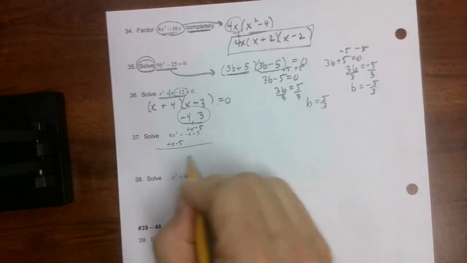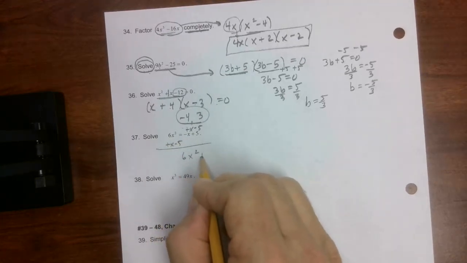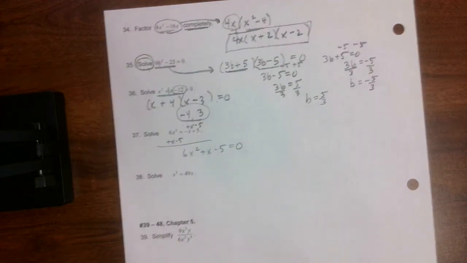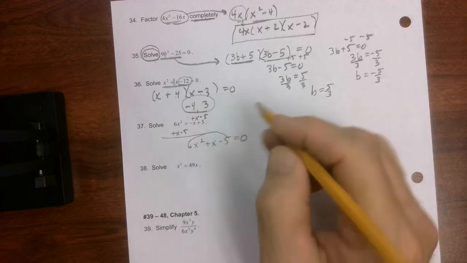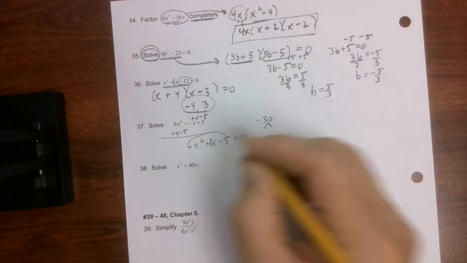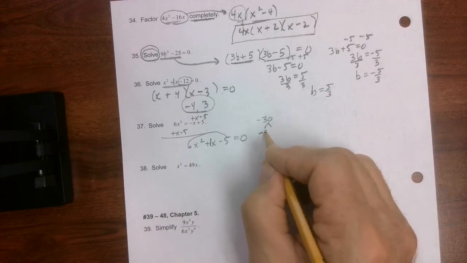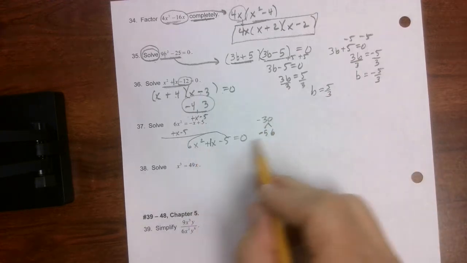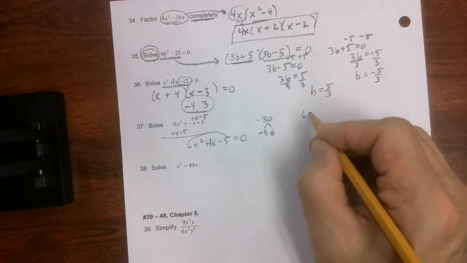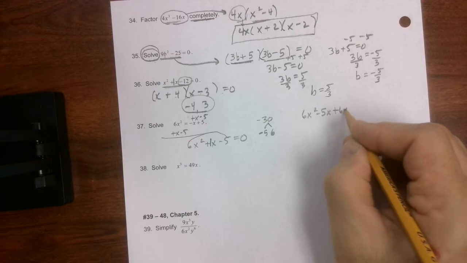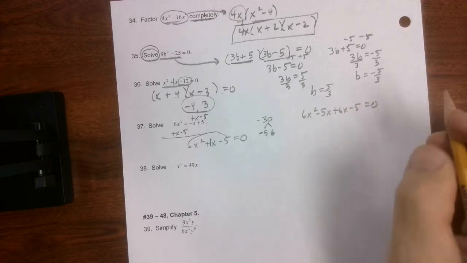So now I got 6x squared plus x minus 5 equals 0. Now I have a non-one leading coefficient. So we multiply, we get negative 30, two factors of negative 30 that add up to 1: negative 5 and 6. And I'm going to rewrite it in this order. 6x squared minus 5x plus 6x minus 5 equals 0.